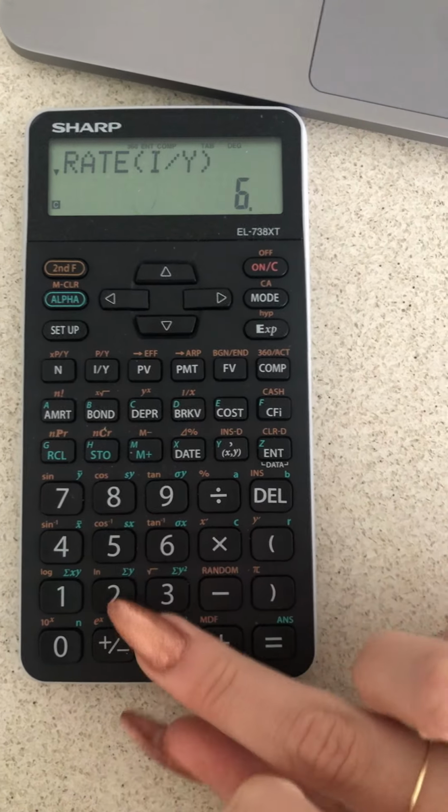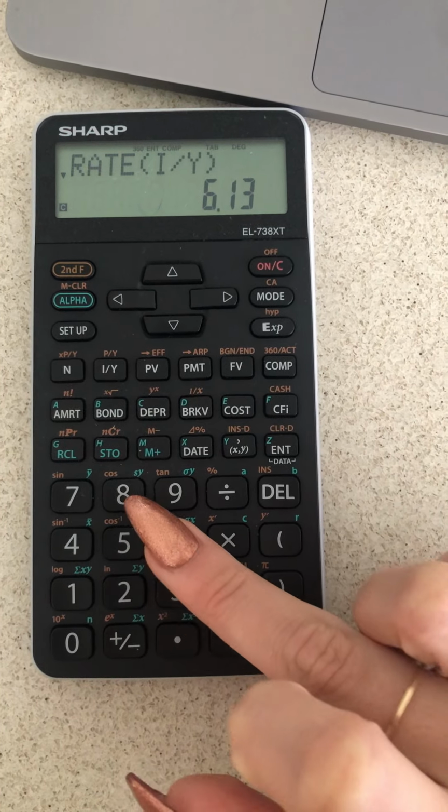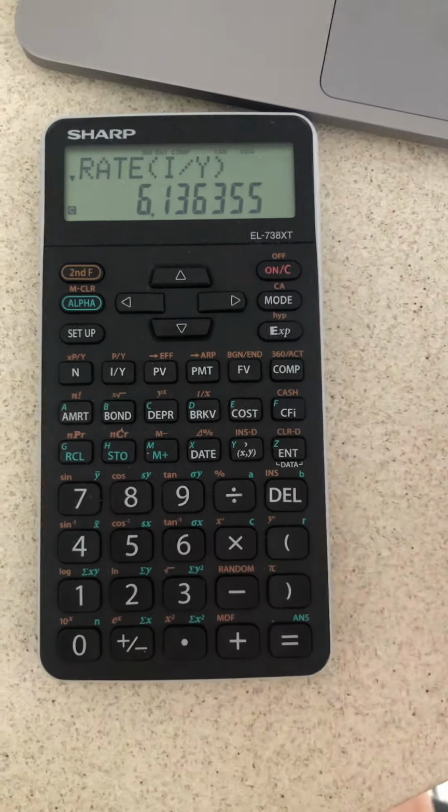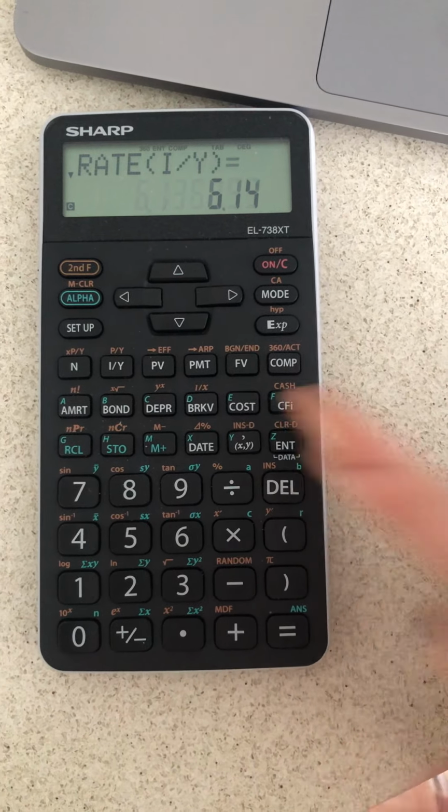So we just go 6.136355, and then we go enter to enter that in.